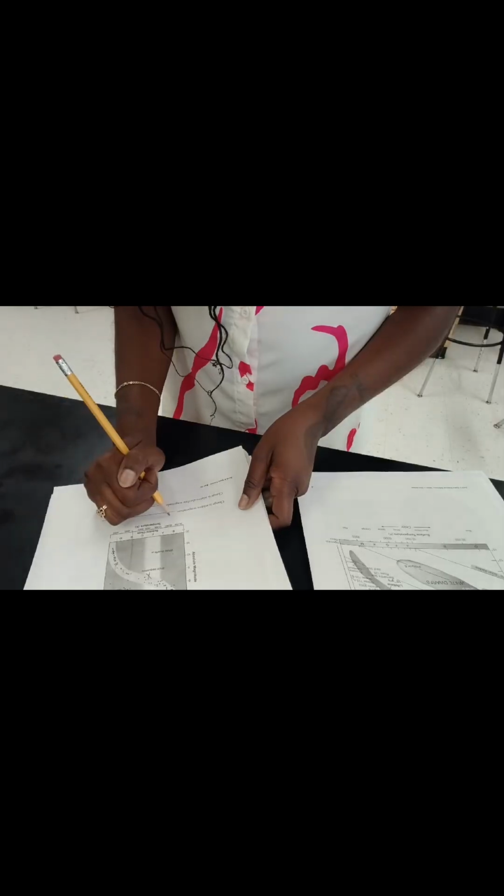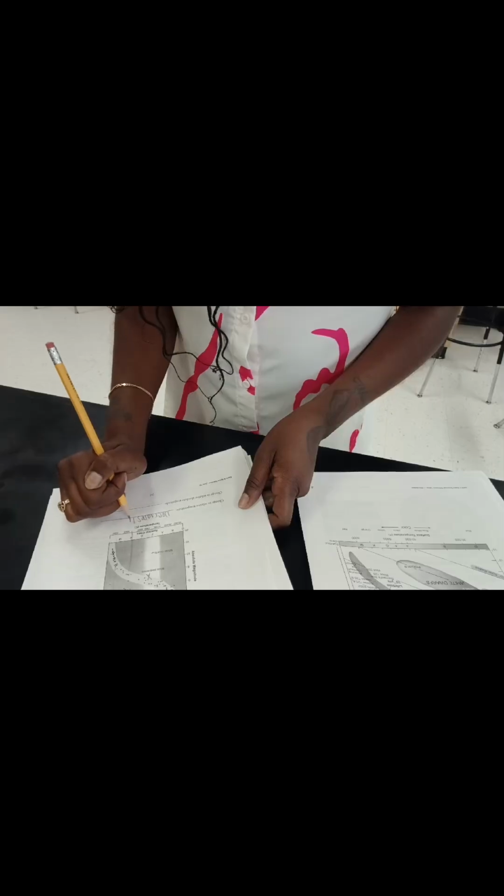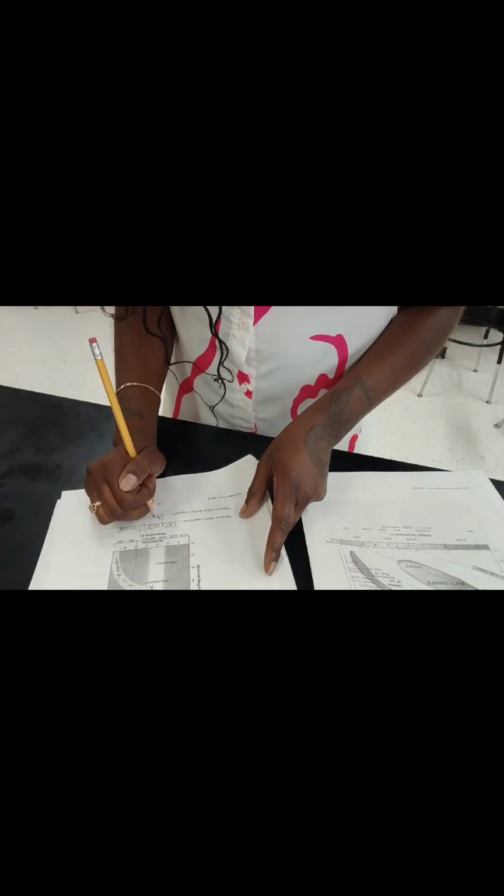All right, so decreases or gets lower. And then if I want to look at the absolute magnitude of it, I can see that absolute magnitude, as you go up, they become negative numbers, right? So since they're negative, we know that our absolute magnitude is going to also decrease. All right, number 2.